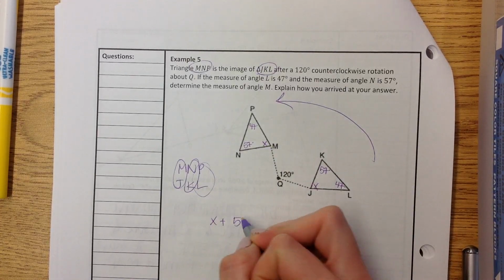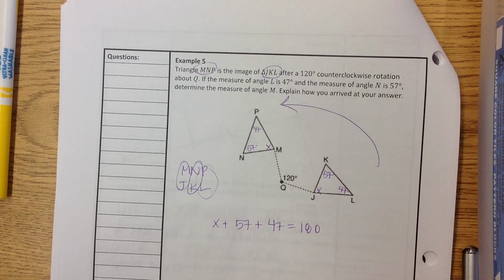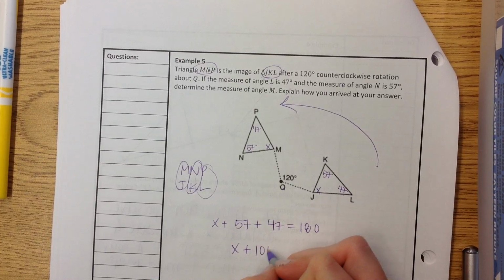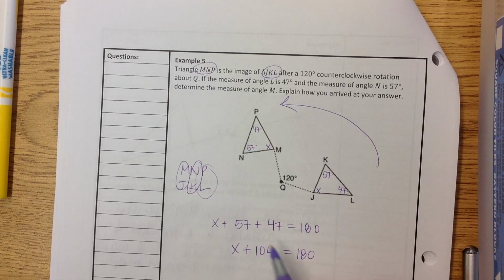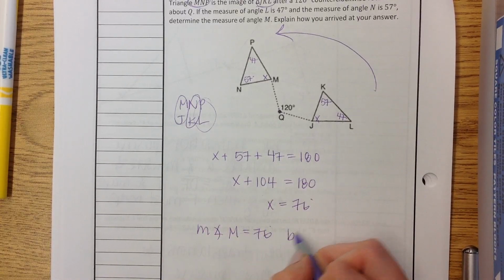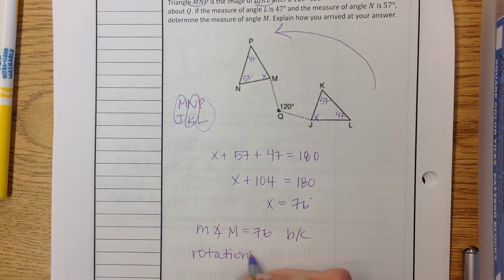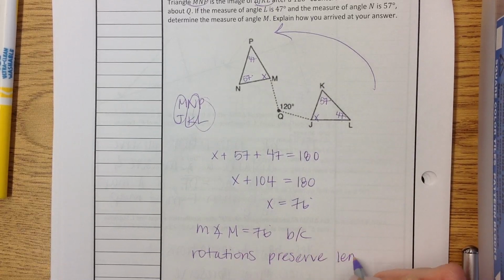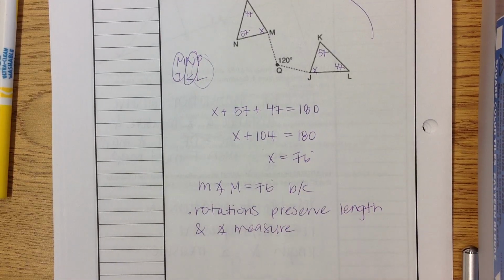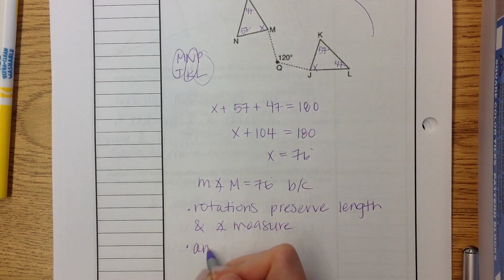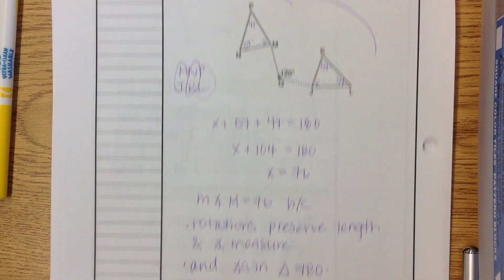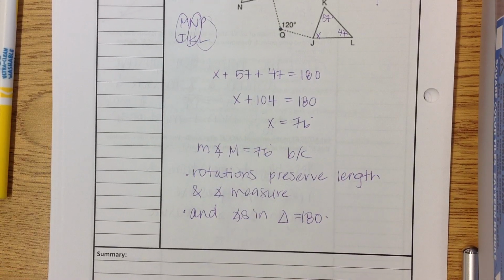So we know that X, 57, and 47 in a triangle should make 180. You don't have to set up this equation. You could solve it by doing 180 take away, right? So here I have X plus 104 equals 180. And then I'm subtracting 104, so X equals 76. So then I say the measure of angle M equals 76, because there's two reasons here. Rotations preserve length or distance and angle measure. That's the first. Sorry again for the messy writing, I'm just trying to go quickly. And we know angles in a triangle equal 180. All right, that's it. 3.3 is just combining two or more transformations to make a composition.